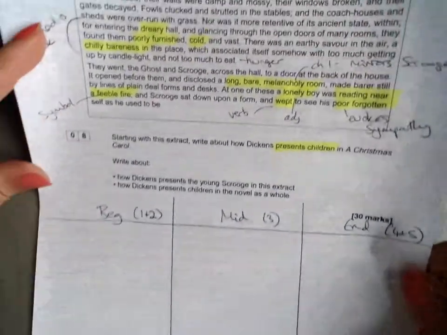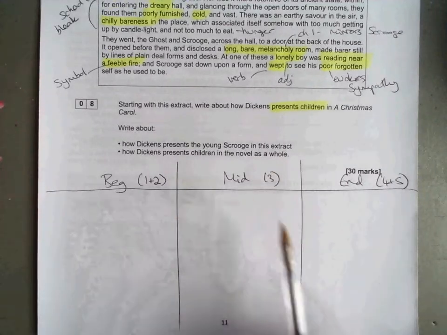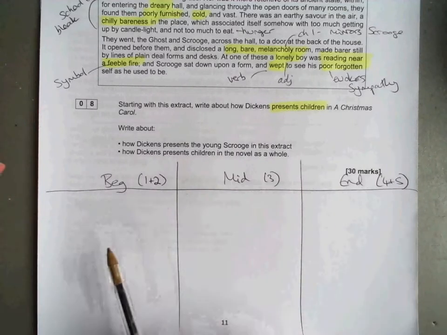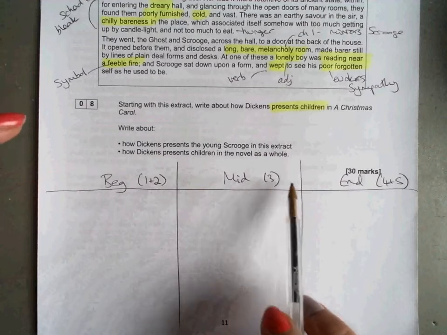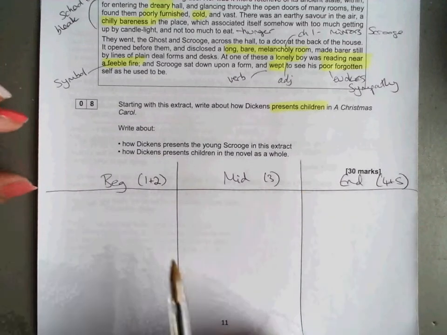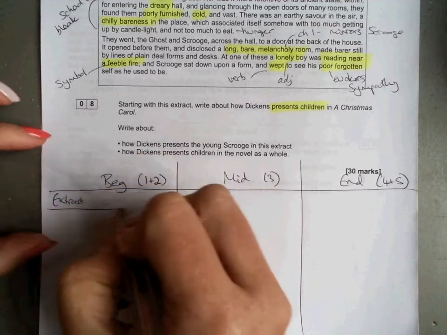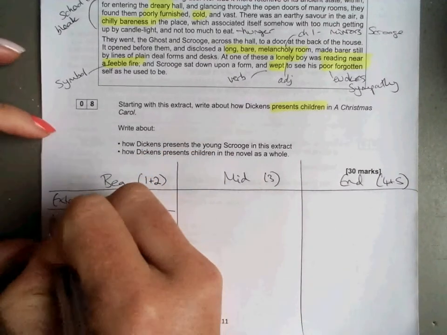Okay, so then thinking about the rest of the novel, I always use just a quick planning structure like this to think about the things that I would like to discuss. So in terms of the beginning, which I'm arbitrarily putting as 1 and 2, and then 3, 4 and 5 at the end, we obviously have the extract that we can mention. But is there evidence of children in another way? Well, there is, isn't there?